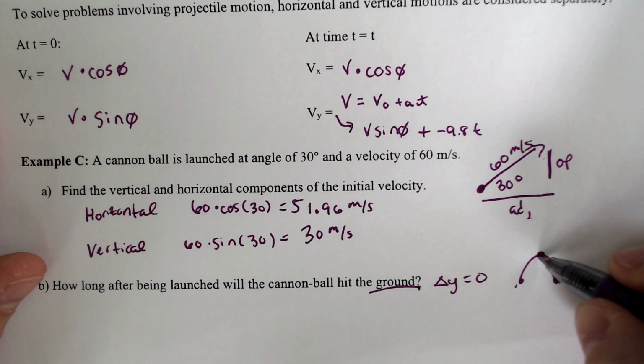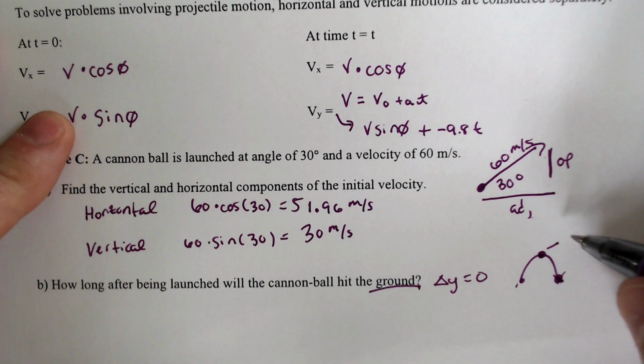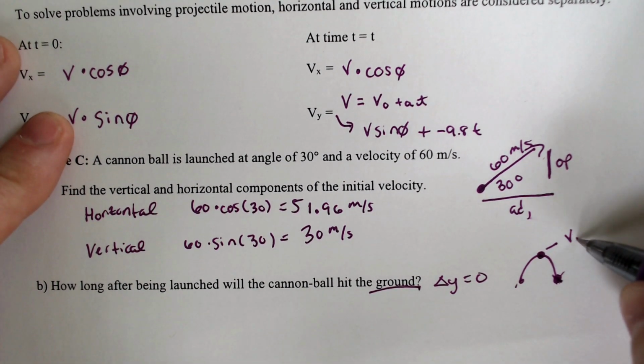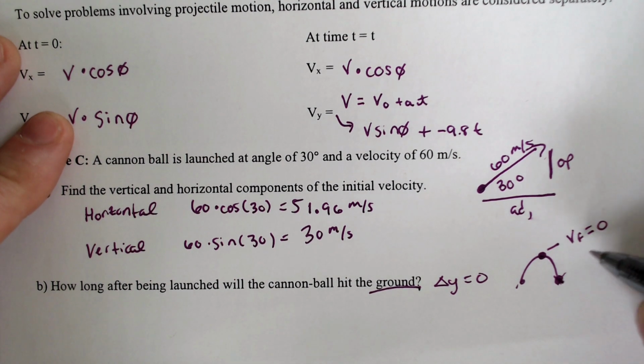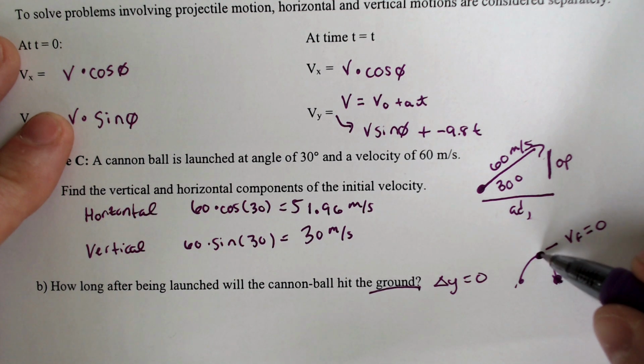Interestingly enough, here, the maximum height would be when your velocity final is equal to 0 for y, the velocity final for y, because at this moment it is neither going up nor down.